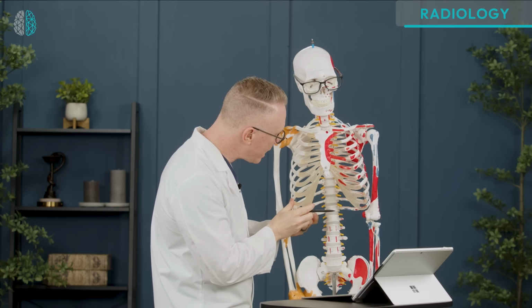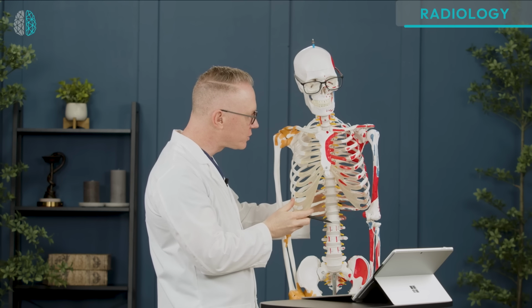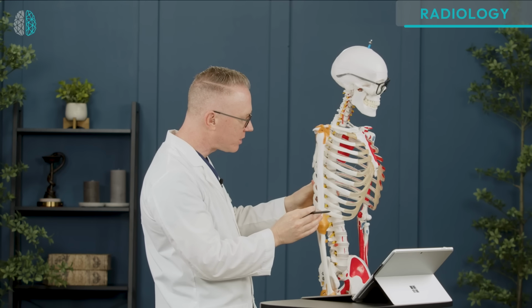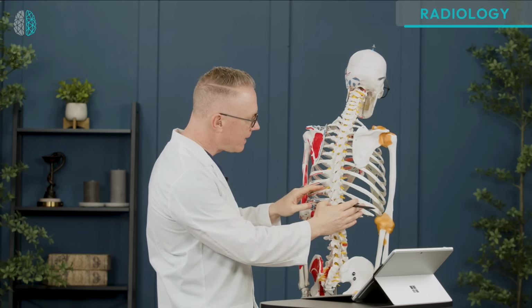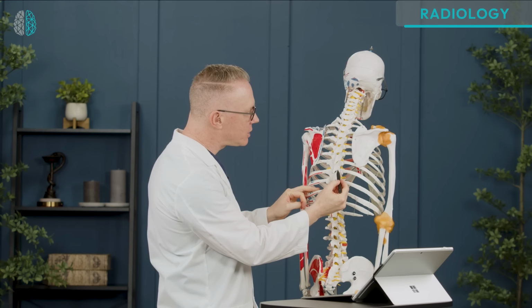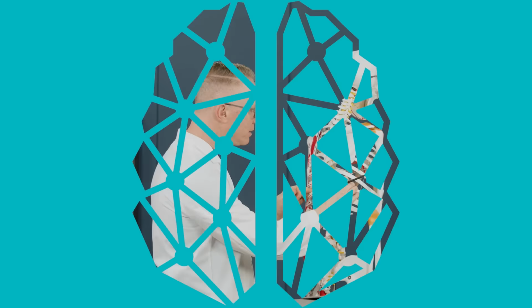And then of course we have some additional false ribs down here and down at the base that don't have any attachment. They're kind of free floating, okay? But it's important to recognize these attachments to the thoracic spine.